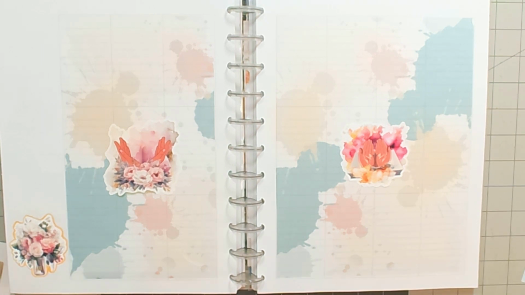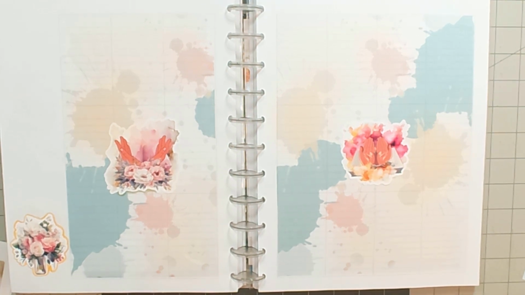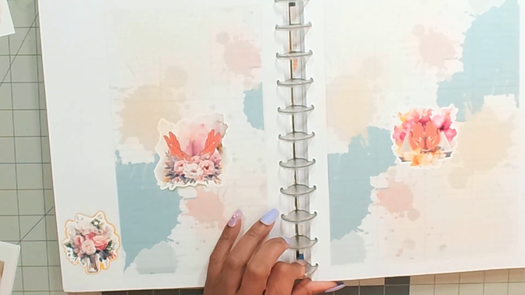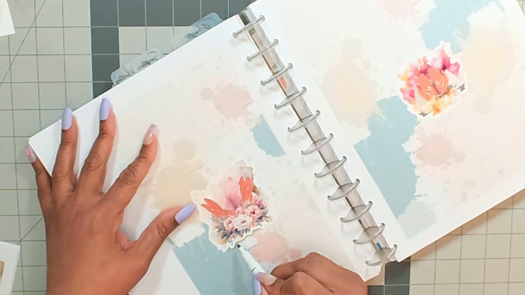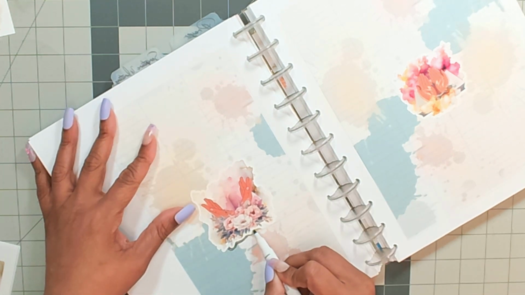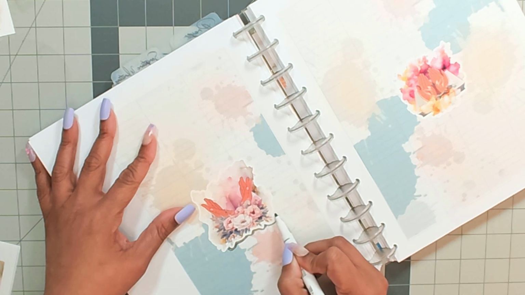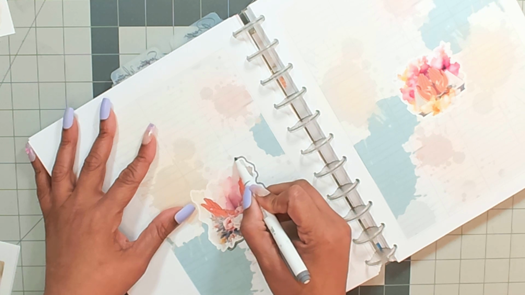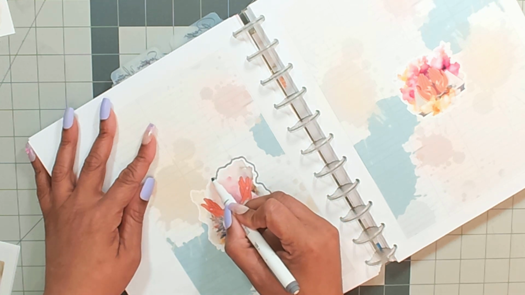So I'm going to use it, and I started to do it with the Zebra Mildliner that's a deep green color, but it came out kind of light. So I went and got the dark gray, and that helped it to pop much more over that printable that's in the background. So using that helps the sticker to pop out much more.